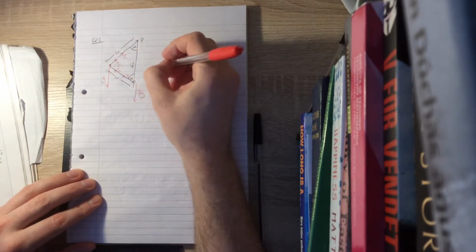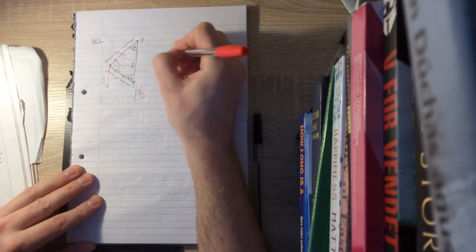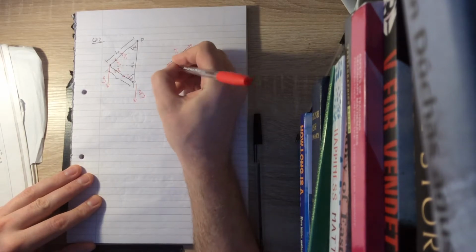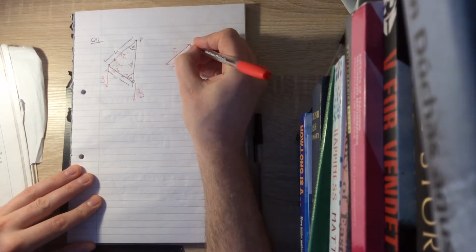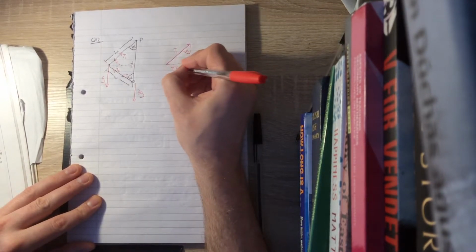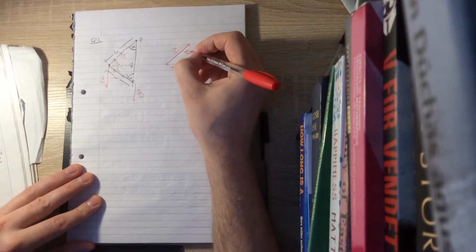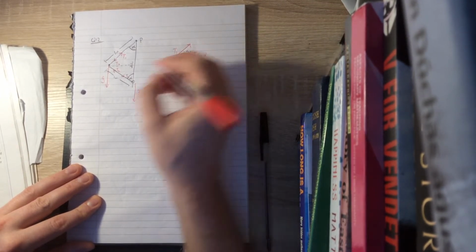So let's look at T1 from the perspective of this 1 kilogram particle. T1 is pulling upwards, and it has an inward component of, if that's alpha, then it's the opposite side of our triangle, so that's going to be T sine alpha, and it has an upward component of T cos alpha.